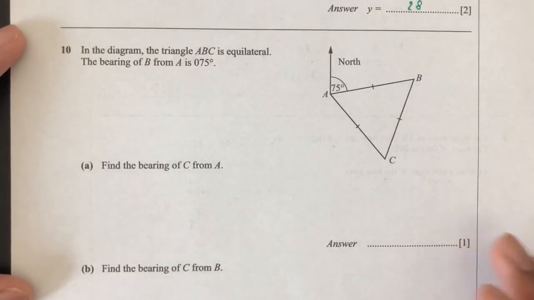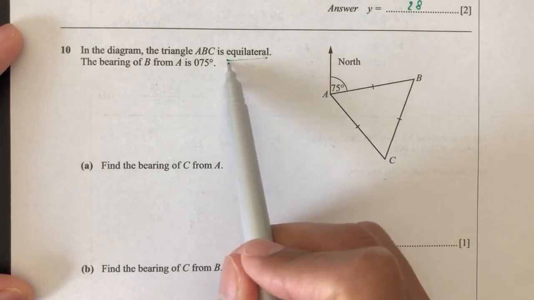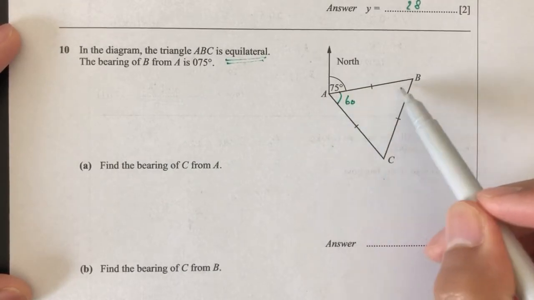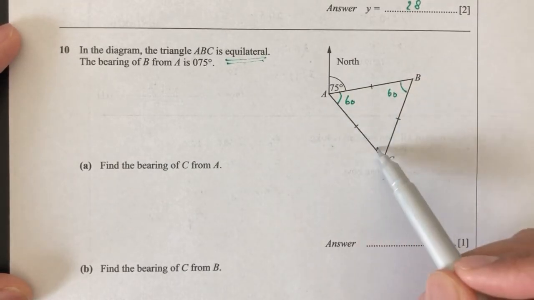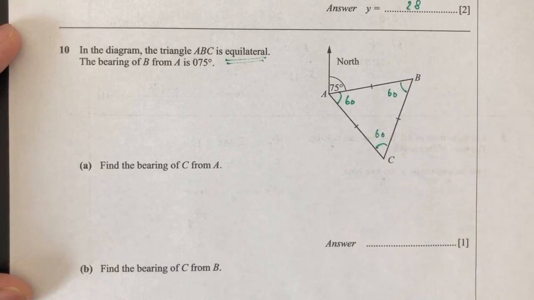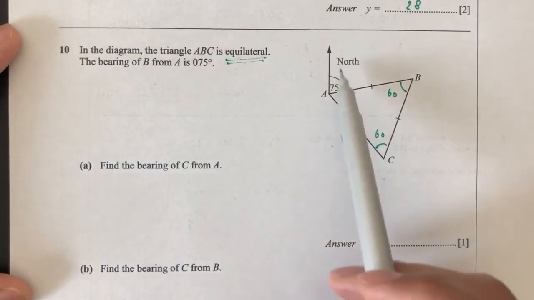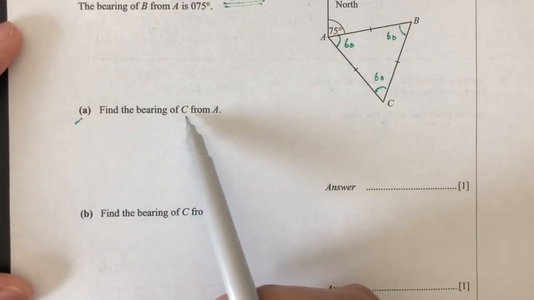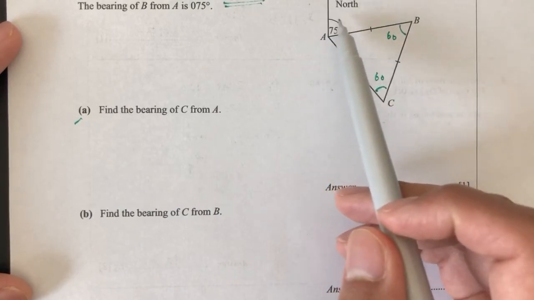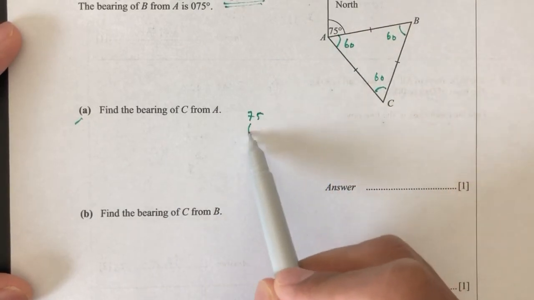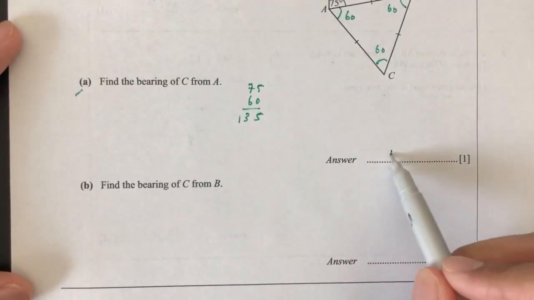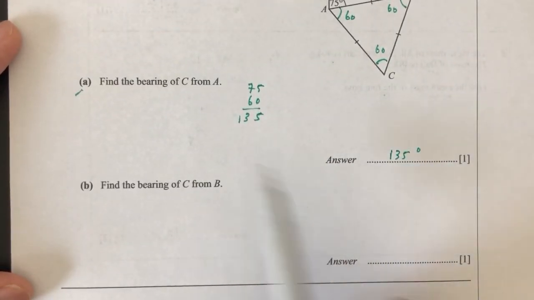Now question number 10. In the diagram, the triangle ABC is an equilateral. So it means that all the sides are equal and all the angles are equal. So this will be 60, 60, and 60. Now, the bearing of B from A is 75. Part A, find the bearing of C from A. C from A will be 75 plus 60. 5, 13. So 135 will be the bearing of C from A.